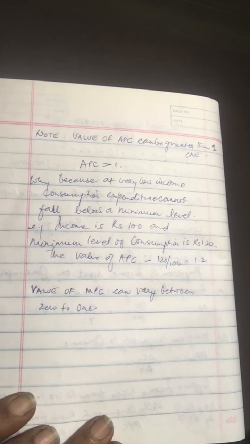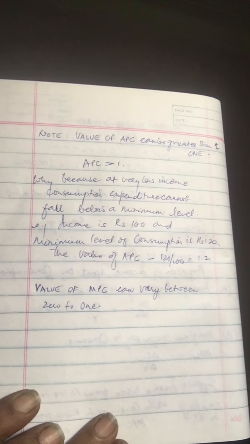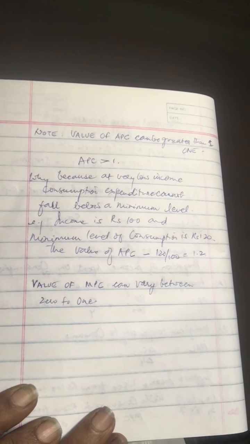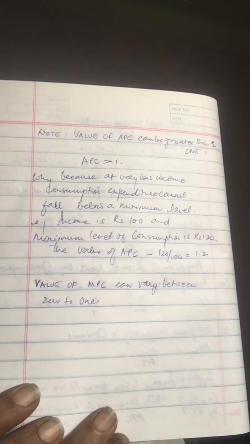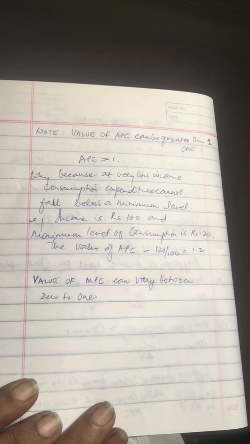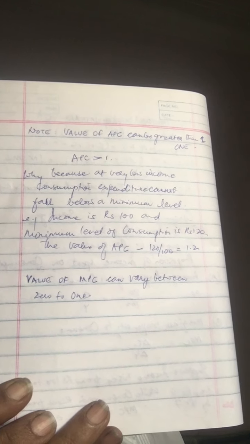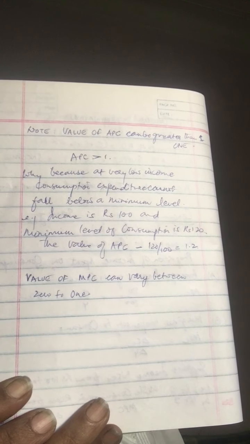Sometimes average propensity to consume can be greater than 1. Why? Because when the level of income is very low, consumption expenditure has to take place. It cannot fall below a certain minimum level. That is why APC can be greater than 1. Marginal propensity to consume always varies between 0 and 1.